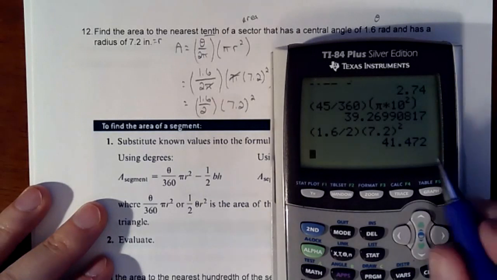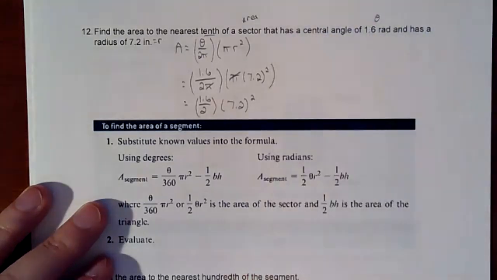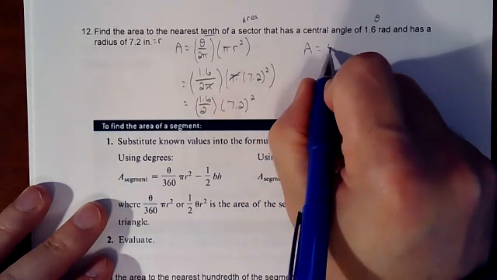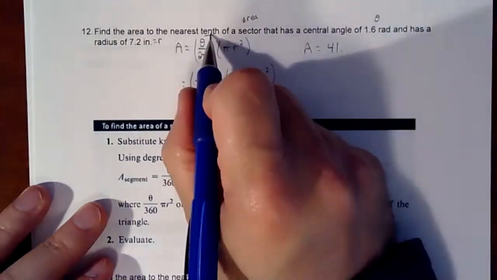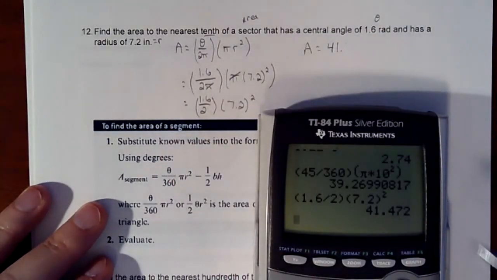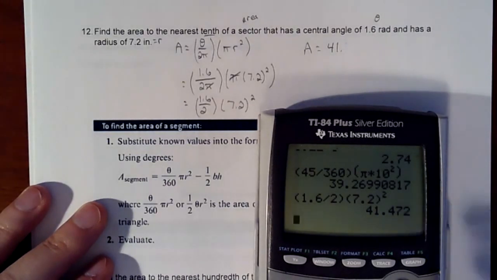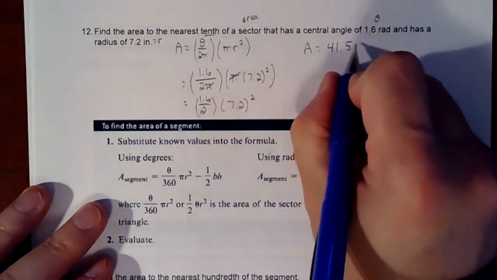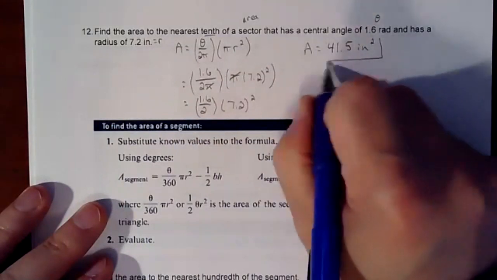And it wanted me to go to the nearest tenth. So 7 makes it a 5, so 41.5. And we are talking about an area measurement, so inches squared.